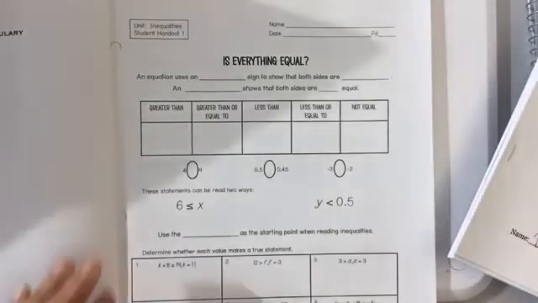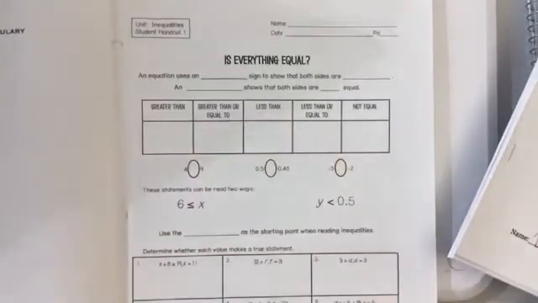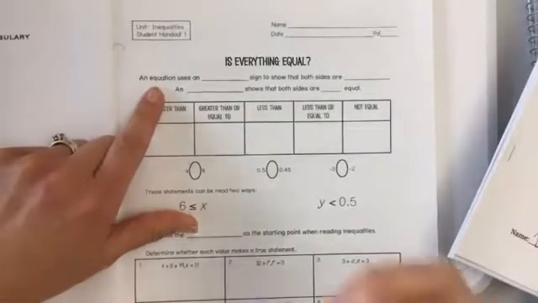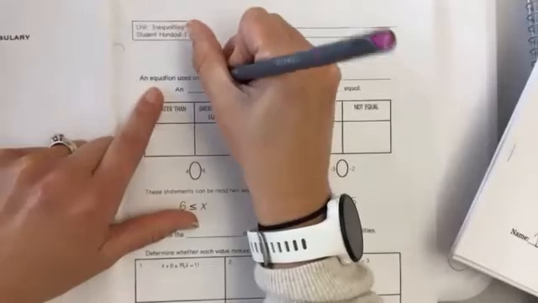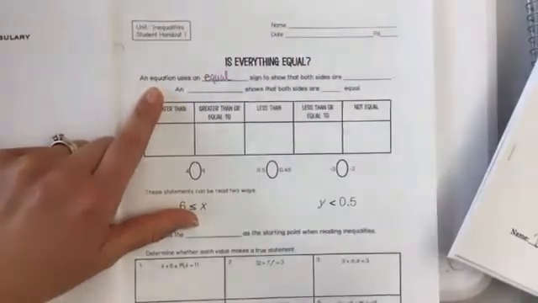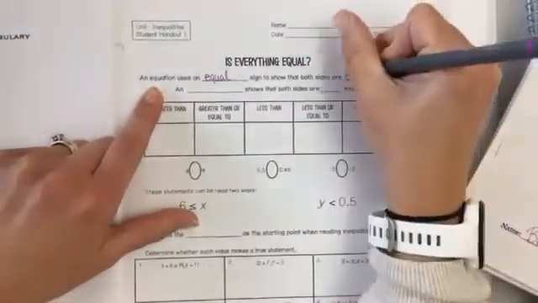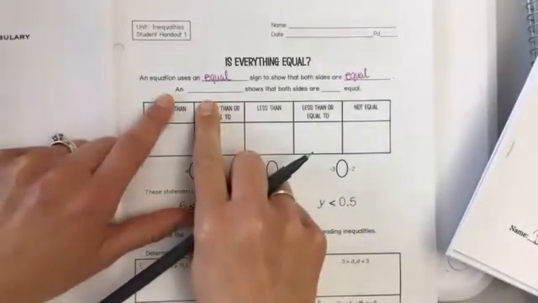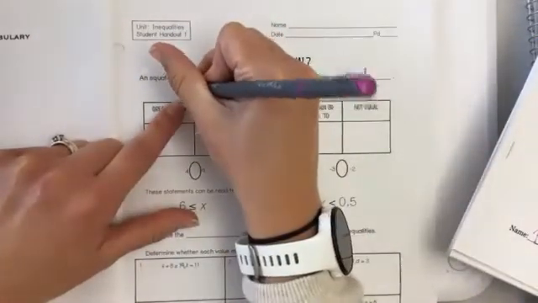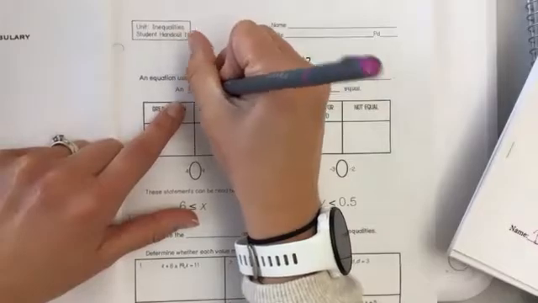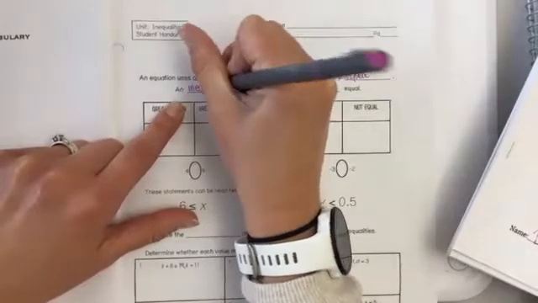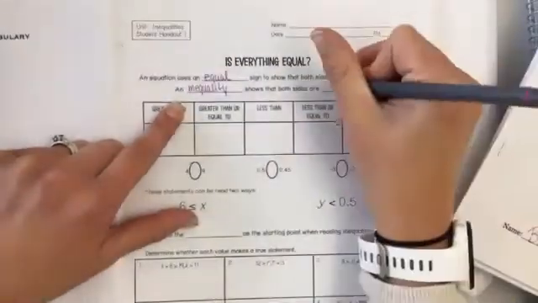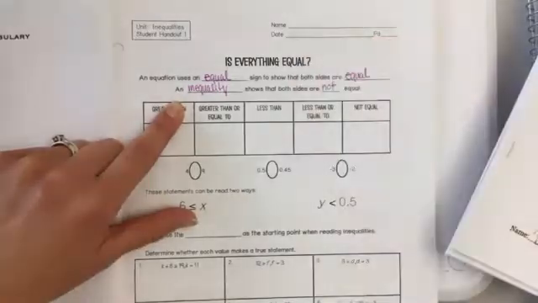So I know these notes look a little bit different. I stole them from a different resource that I had. It says an equation uses an equal sign to show that both sides are equal. An inequality shows that both sides are not equal.